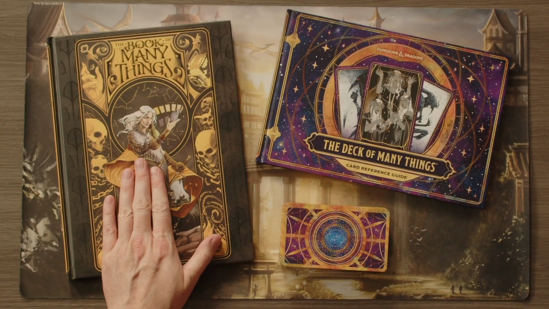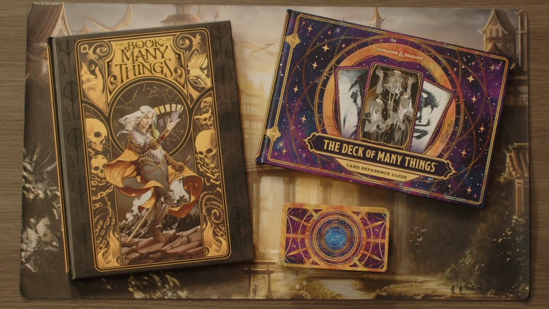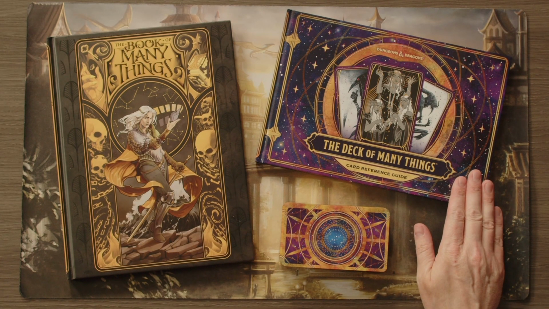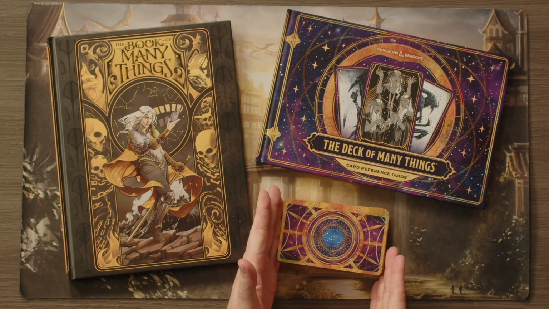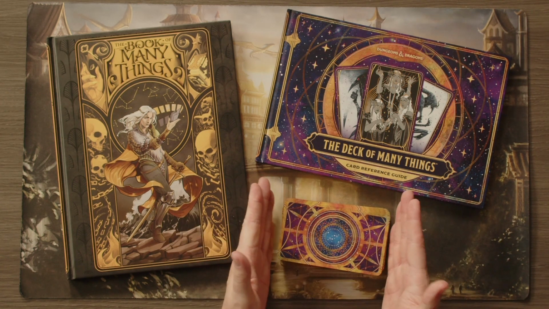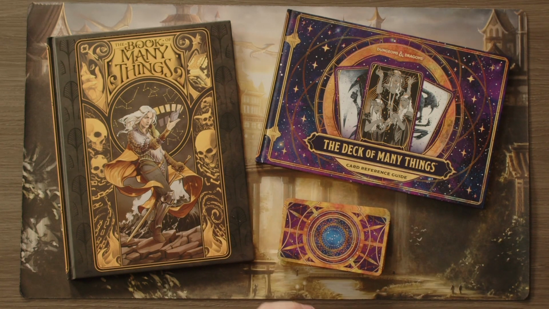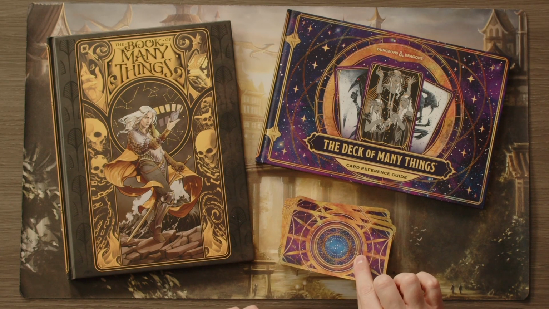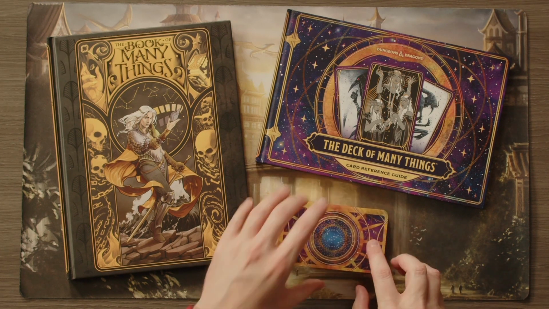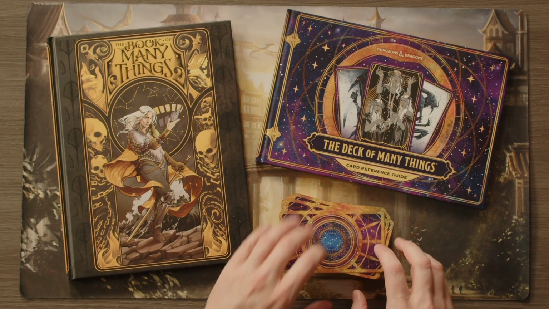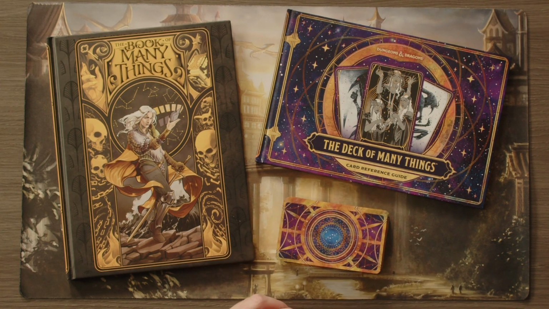You may have seen our review video for the Book of Many Things set, which included this Book of Many Things. Here is the alternate cover that I bought, the Deck of Many Things reference guide, and this really fancy deck of actual Deck of Many Things cards with the golden edges and very thick, nice cardstock. Almost feels like a plastic, but that's a polymer kind of plastic. If not, it's very thick and well treated, well coated cardstock material.